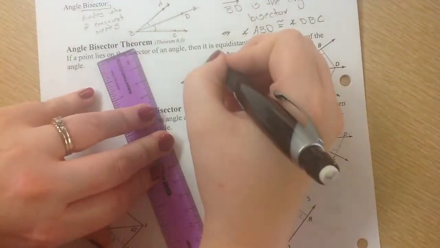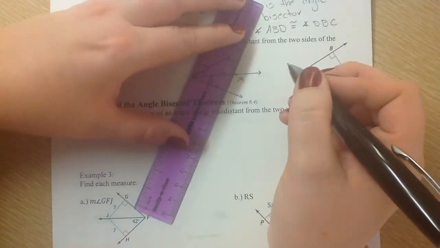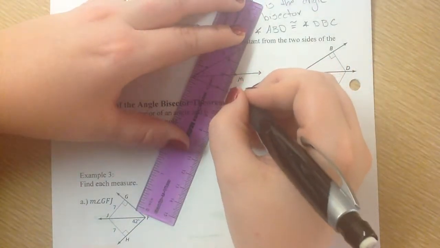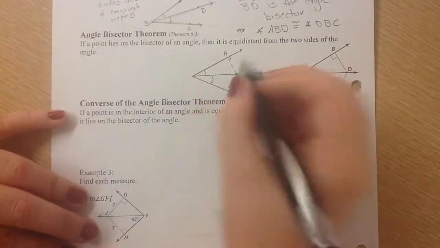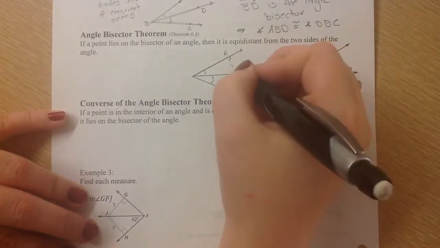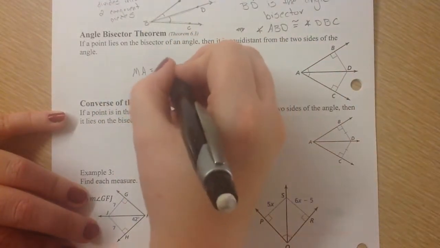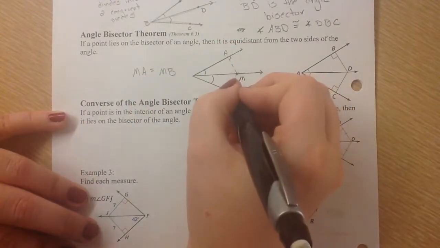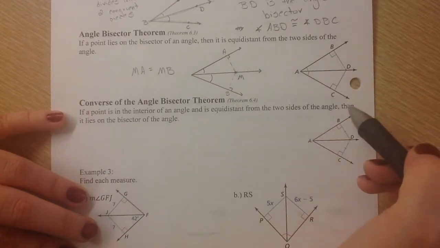That distance, let's say M to A, is the same as the perpendicular distance M to B. So we know if M lies on this angle bisector, then MA equals MB. It's again that perpendicular distance.